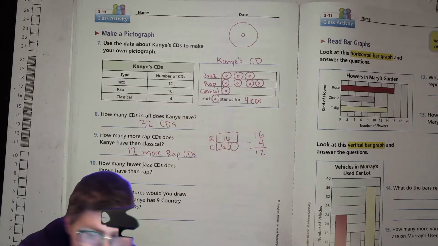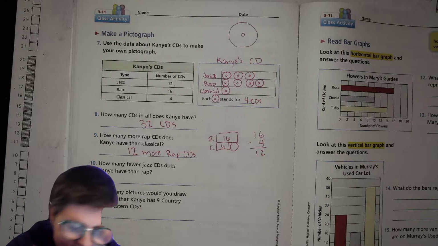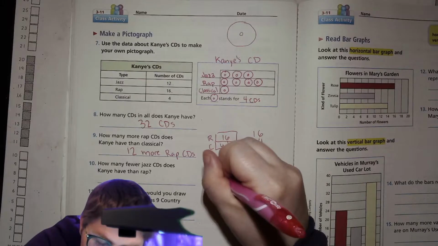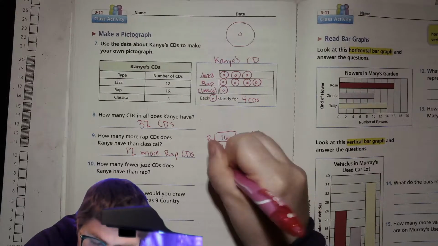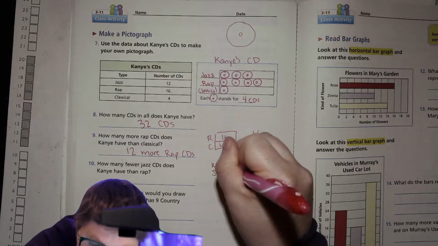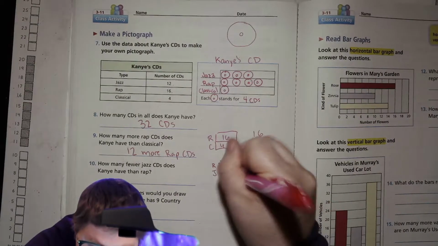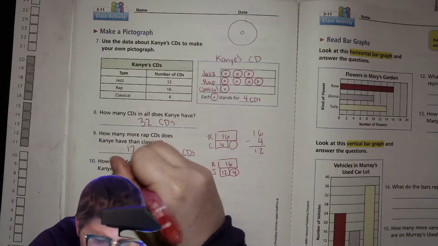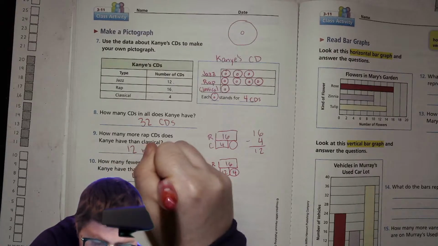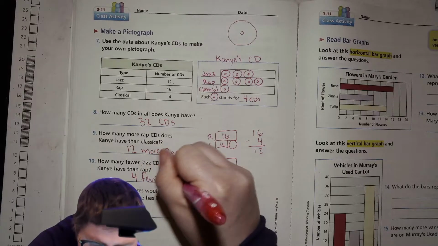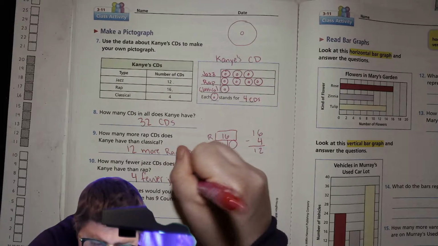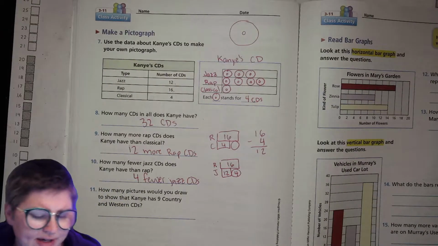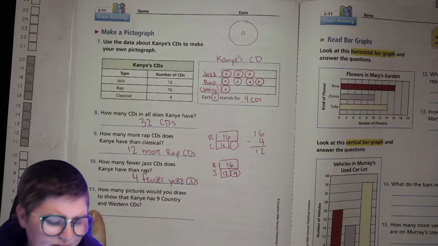How many fewer jazz CDs does Kanye have than rap? So then rap is the bigger bar, jazz is the little bar. He has 16 rap. He has 12 jazz. That difference is going to be 4. 16 minus 12 is 4, so 4 fewer jazz CDs.